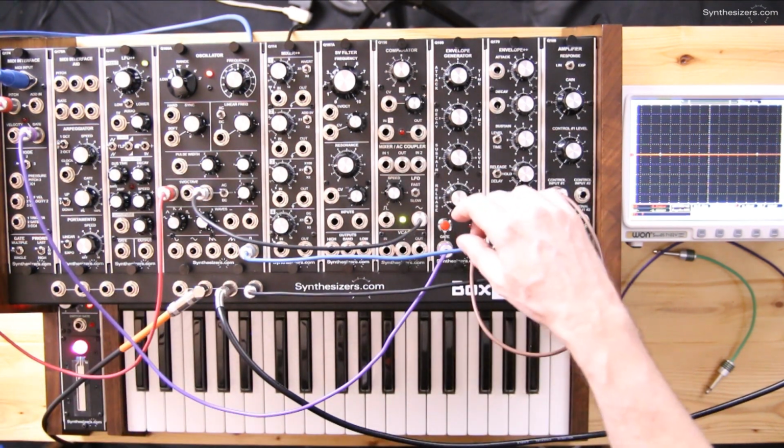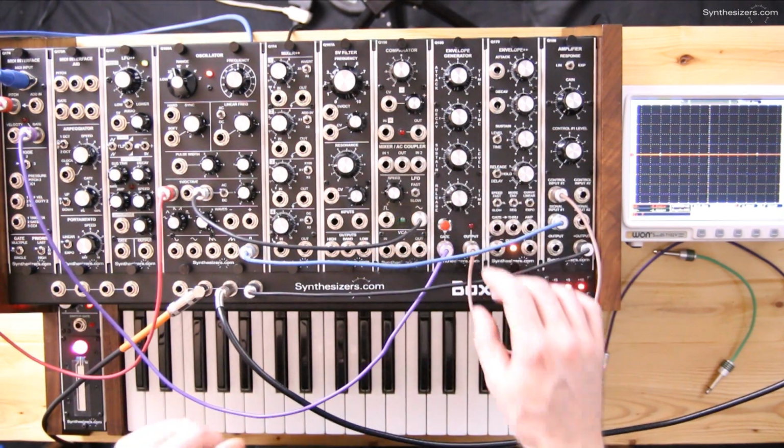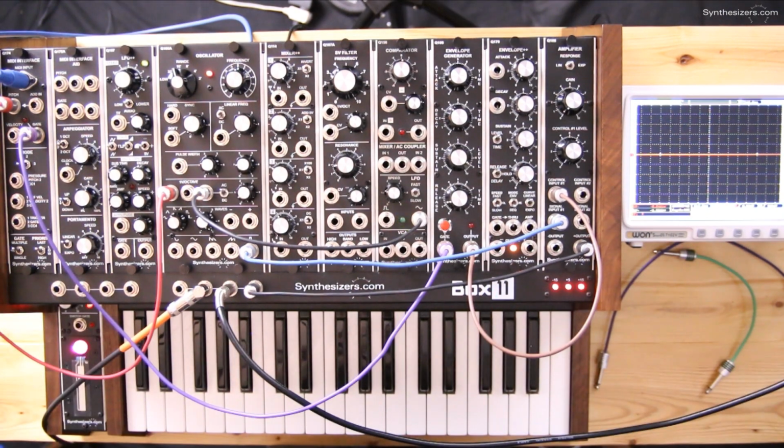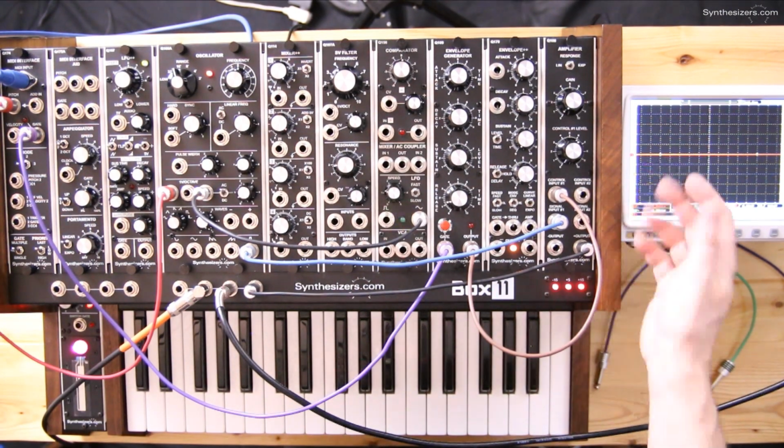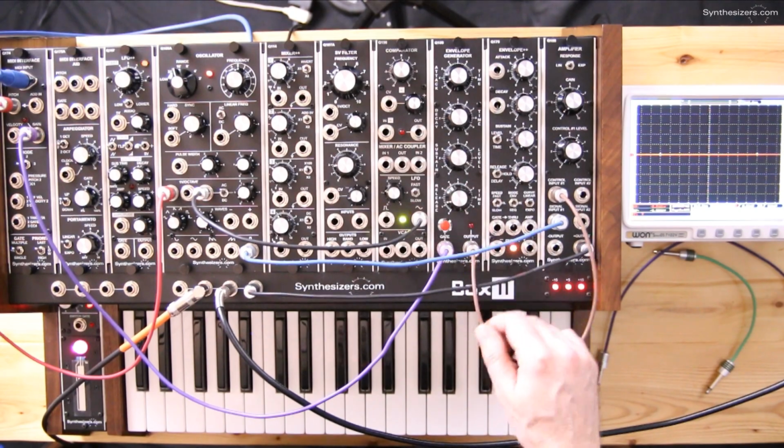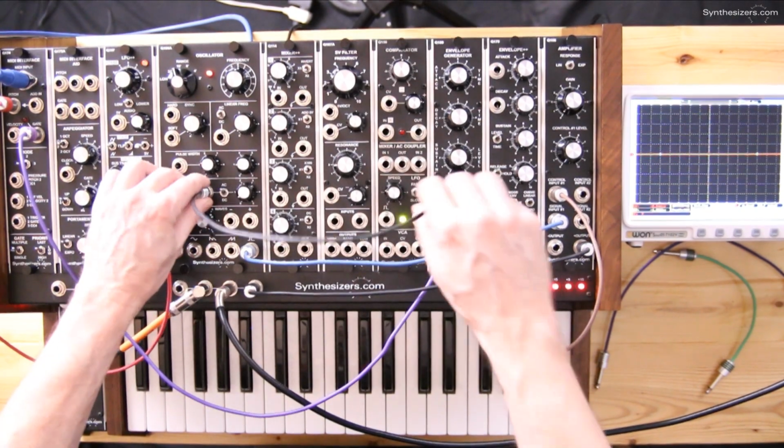So there we got an LFO, a utility LFO that can be used for vibrato or tremolo, triggering envelopes, whatever you want to do with it. Let's trigger an envelope.